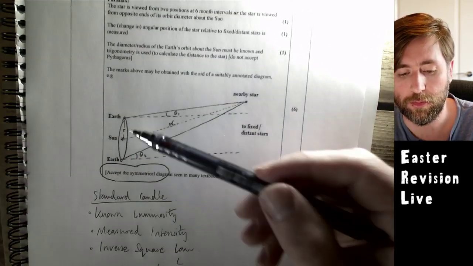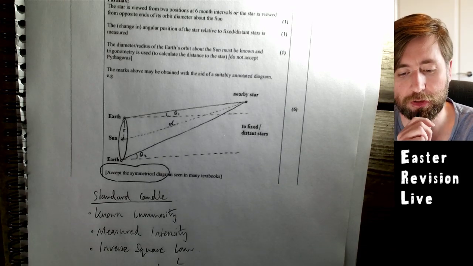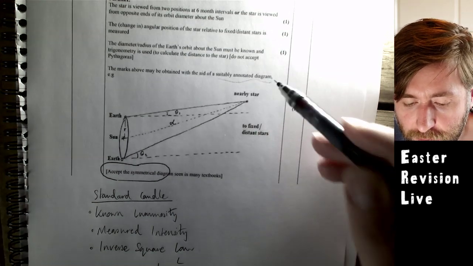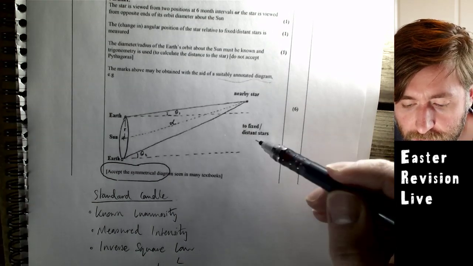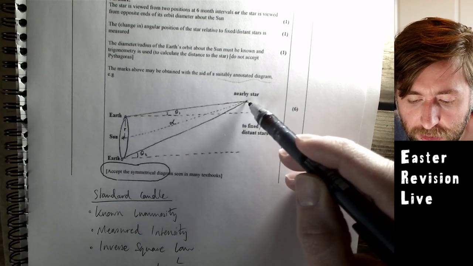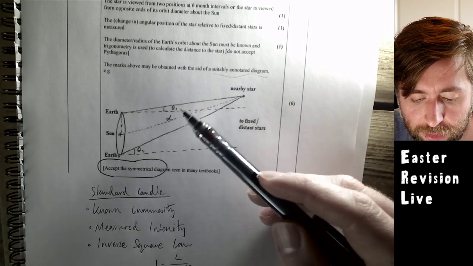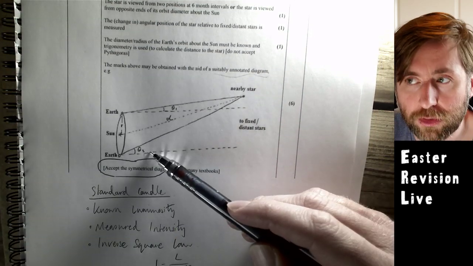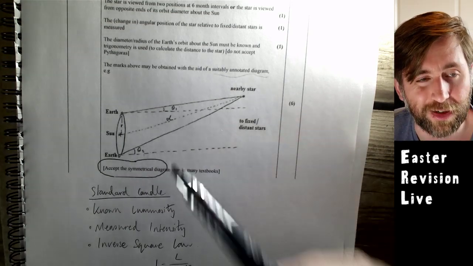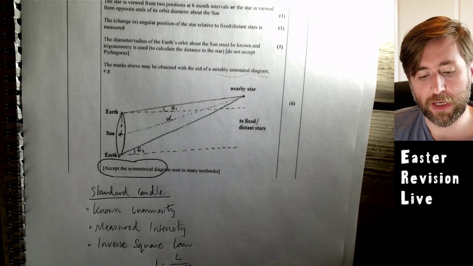Now, why do they draw it like this rather than the way in which I've just shown you? It does say a suitably annotated diagram. So that's this one here, look, fixed background of distant stars. This is our nearby star, this is the fixed distant ones, and this is our Earth and our Sun. They've measured 2 angles, and it's important that you say you measured 2 angles, and they're comparing those 2 angles. Now the parallax angle is the difference between those 2 angles.